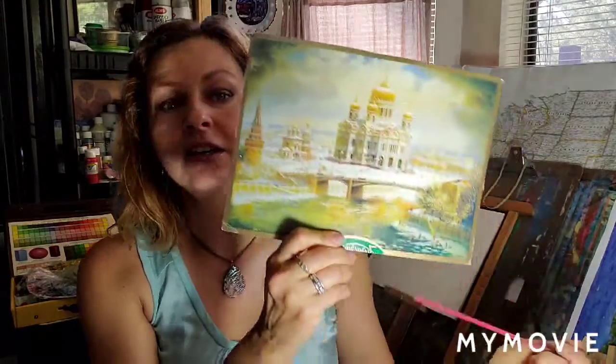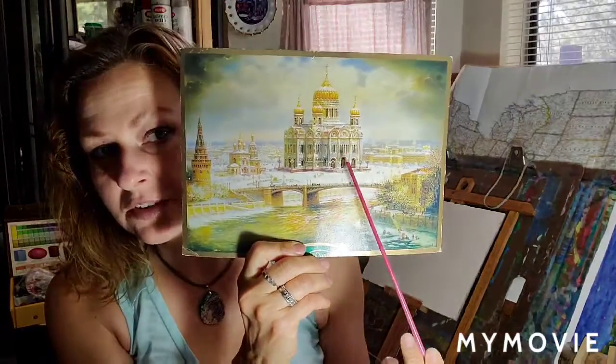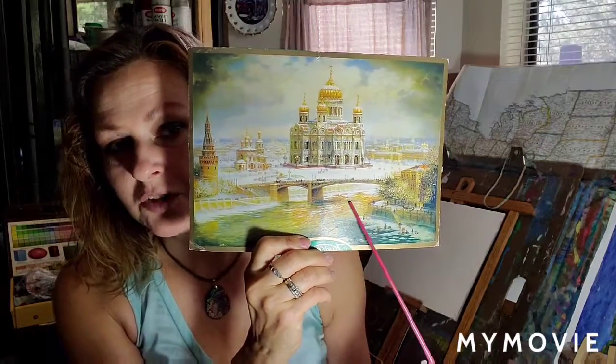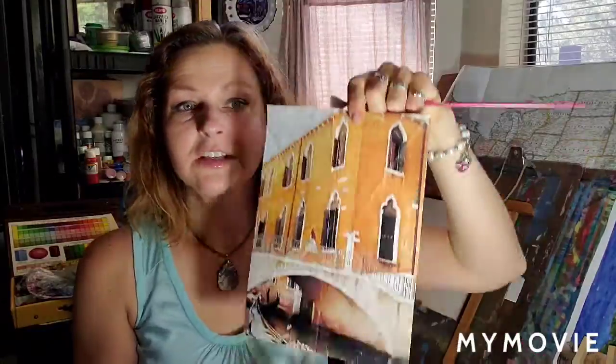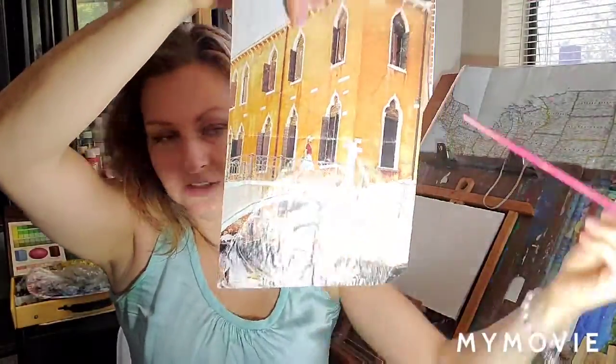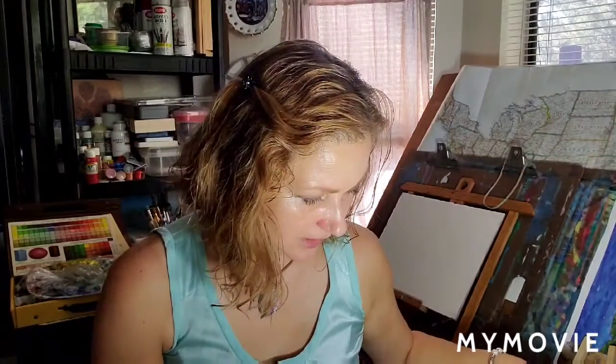Same thing here with that architectural building behind. This bridge doesn't really change much because it's in a straight position in front of you. Same thing with this bridge in Venice. It doesn't change much because it's right in front of you.